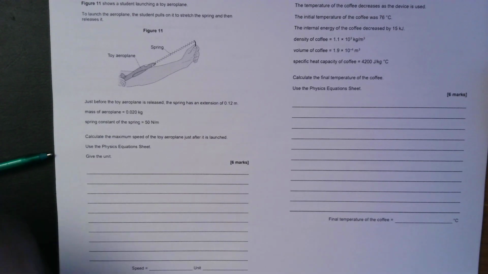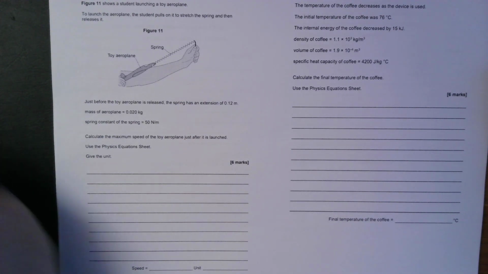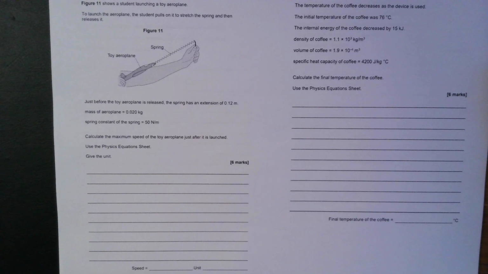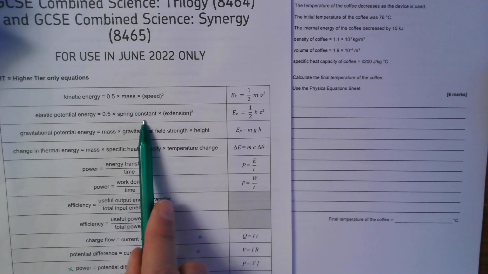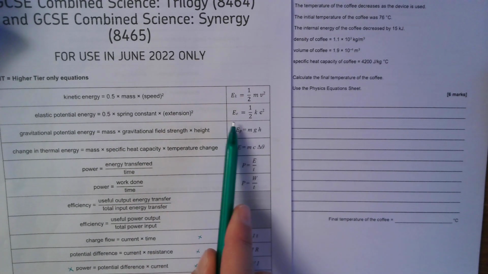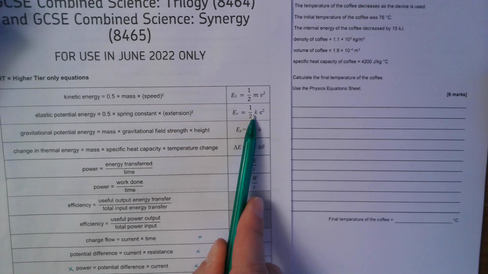Right, next one. Figure 11 shows a student launching a toy aeroplane. To launch the aeroplane, the student pulls on it to stretch the spring and then releases it. So clearly this is to do with energy, and clearly it's to do with elastic potential energy. So before we do anything, we know we're going to have to use the equation: elastic potential energy equals half the spring constant times extension squared, which is there.